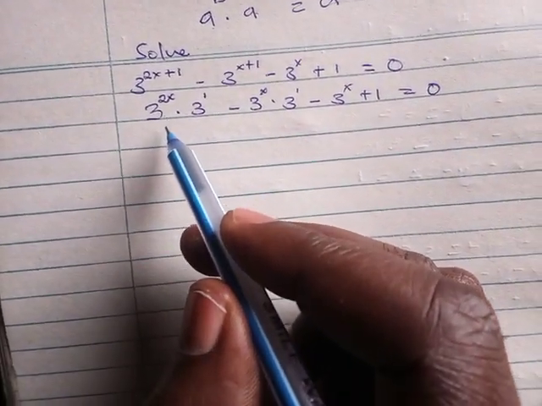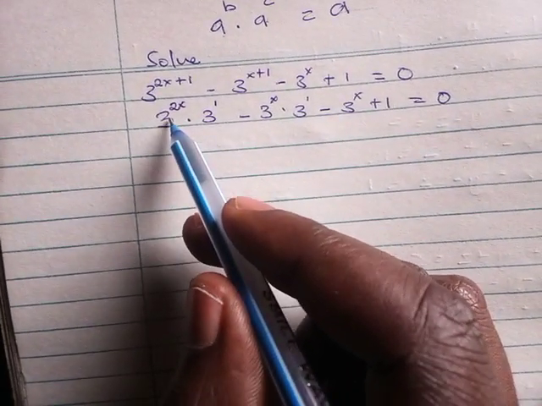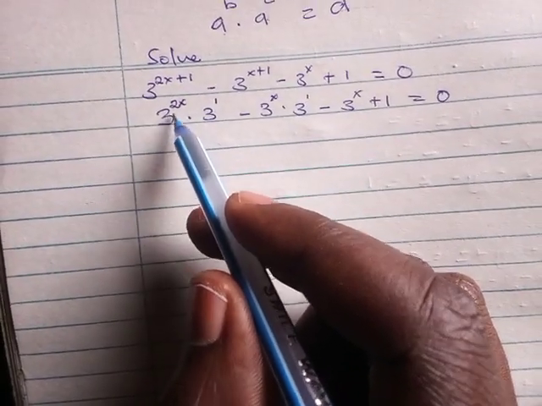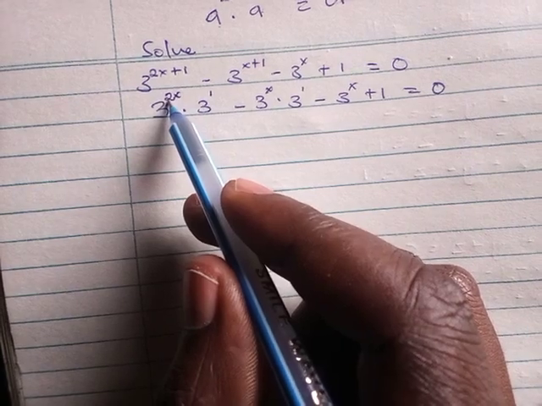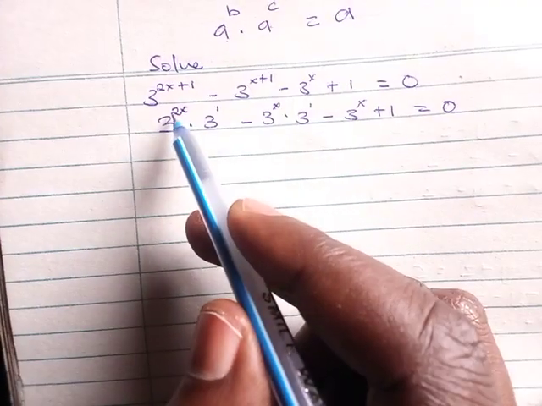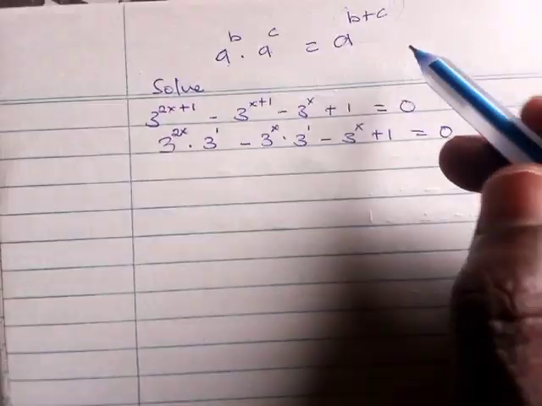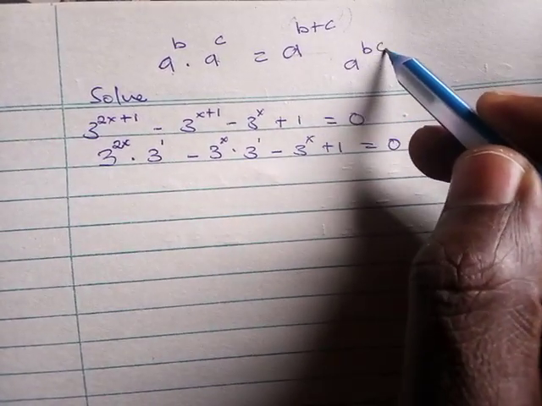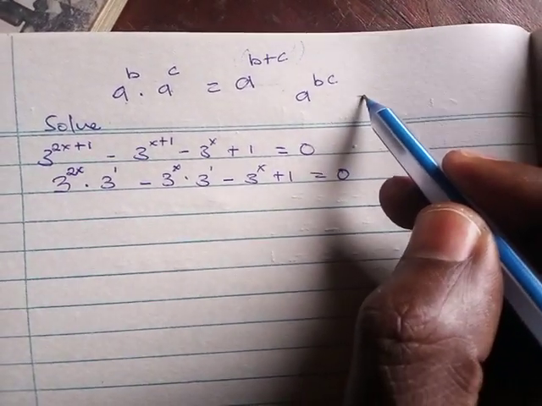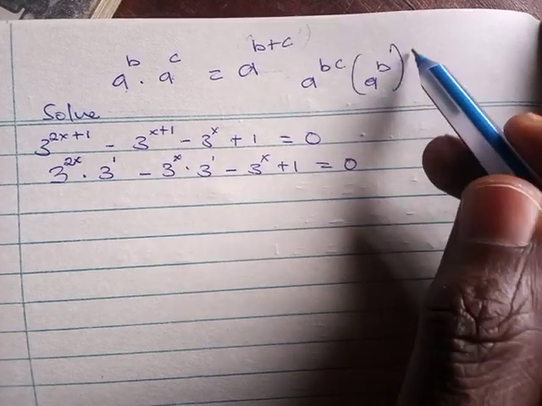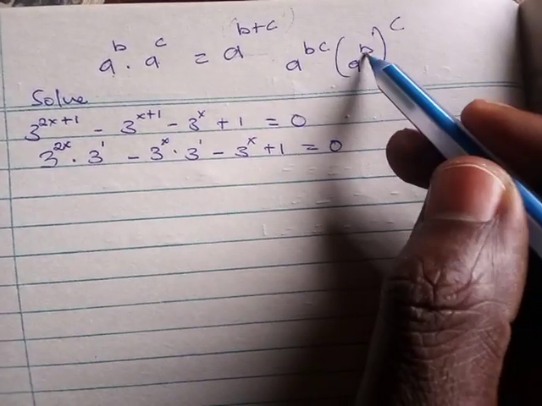Now when we come here, I can change this. Remember this one is 2 times x, or it is 2x. Remember, a power raised to another power: when I'm having a power bc, I can say this is the same as a to the power b, then to the power c, isn't it?